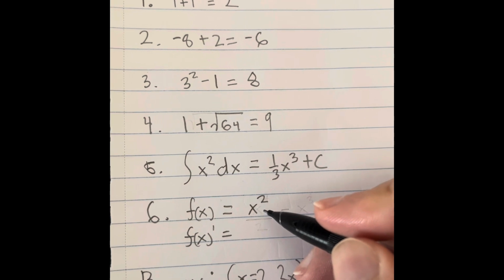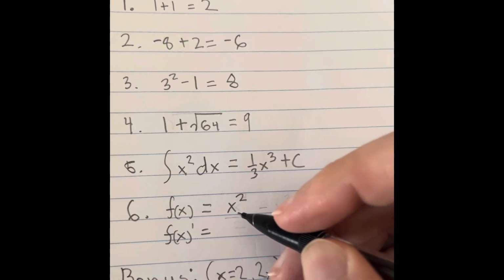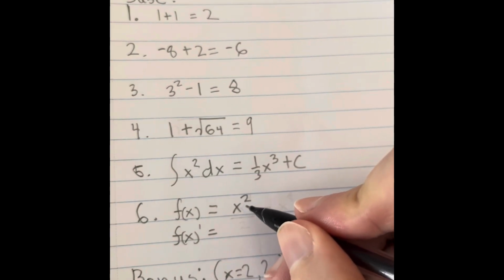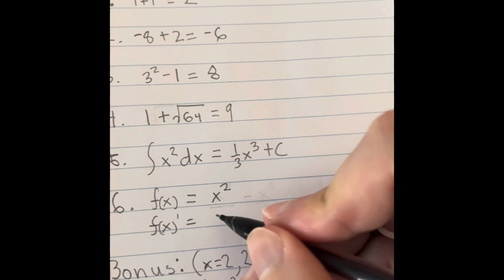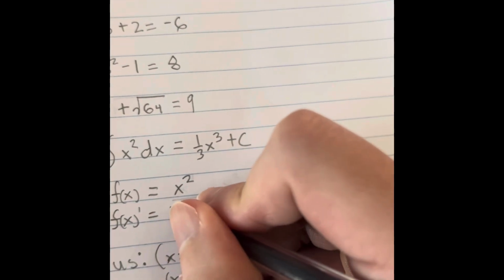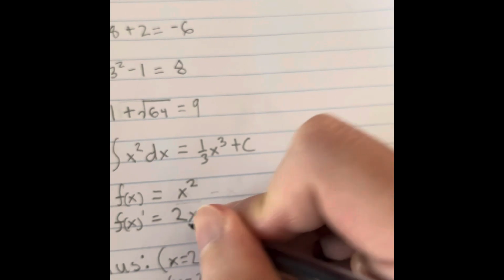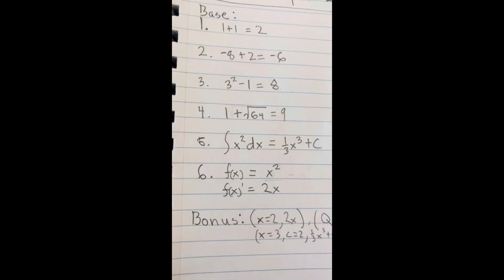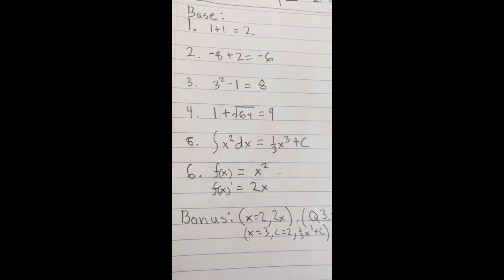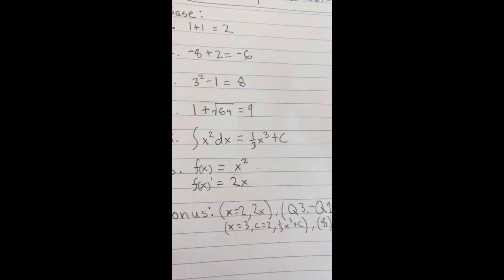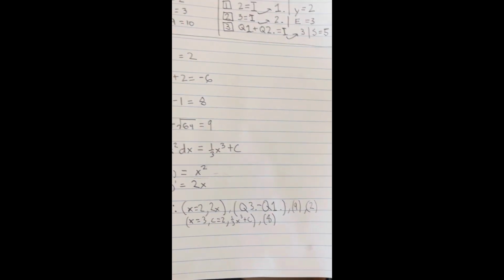What is the derivative of x squared? Simple. You drop down the 2 and minus 1 to the exponent. So that is just 2x. Congratulations, you have completed the base homework. Now to the bonus question. This is what the bonus question will look like.